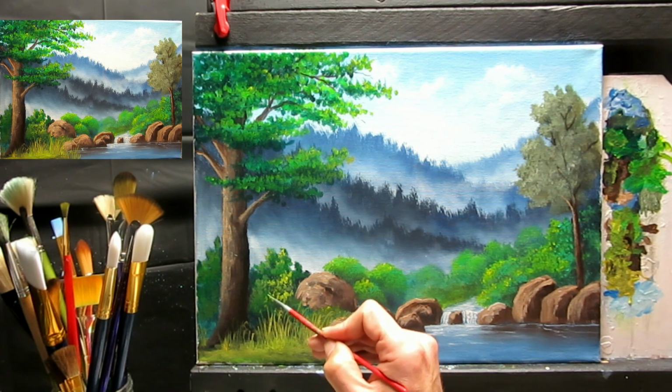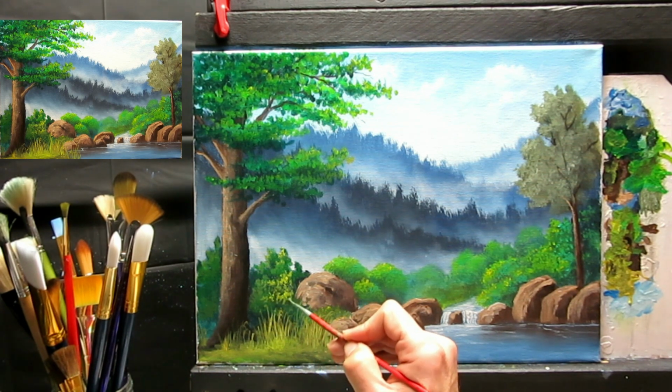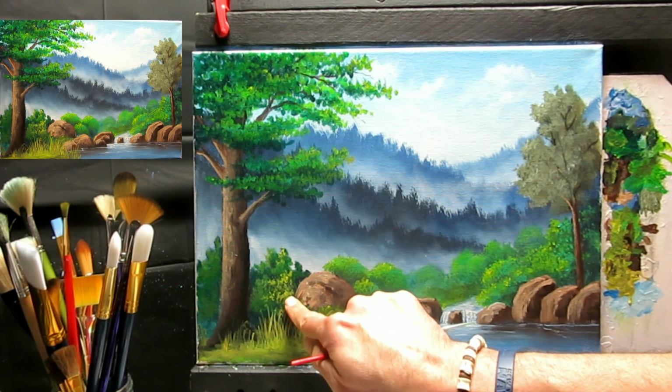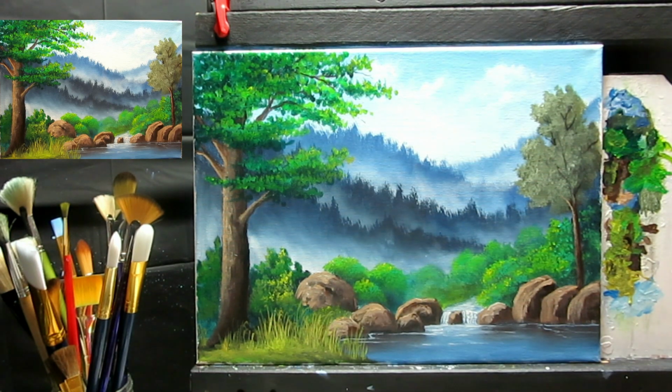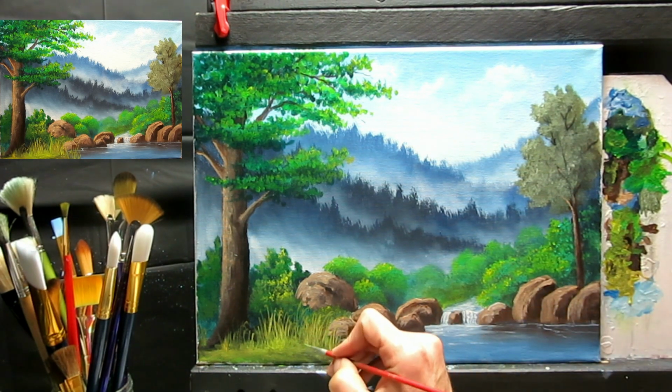Different greens. Smoosh some. And that's about it. I believe I can call it done.